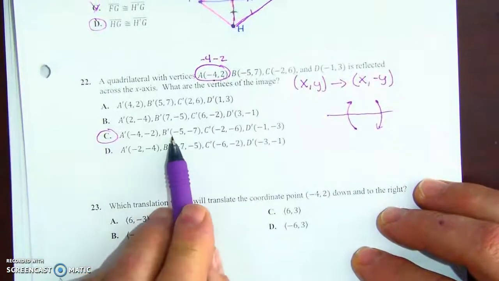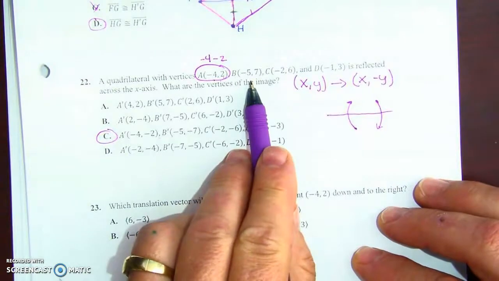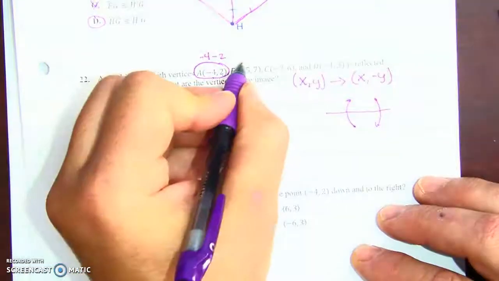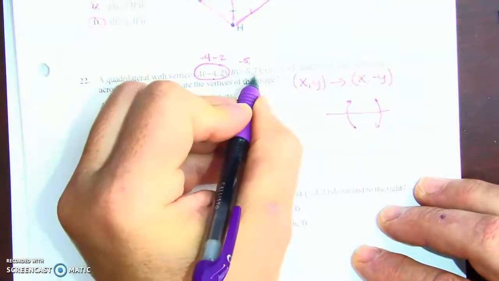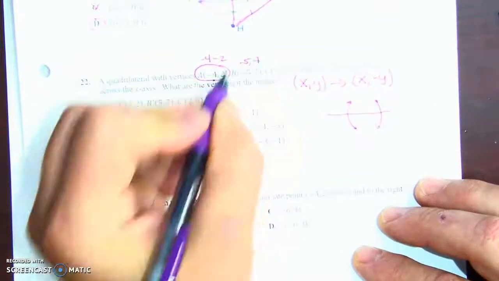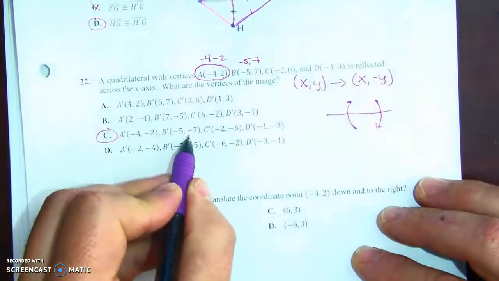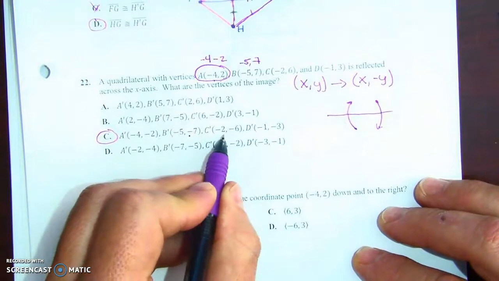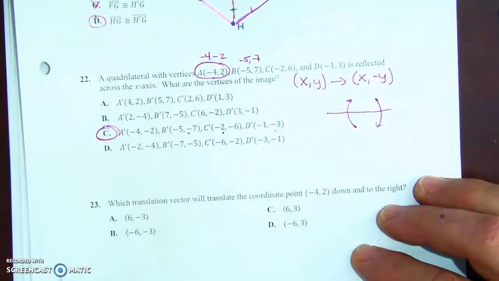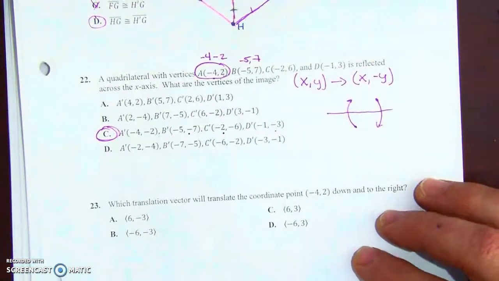But let's just double check ourselves on this. Let's do the same thing for this one. If we need to, x stays the same, -5. The 7 changes to its opposite, which is -7. That does match. Do the same thing here, it does match, and so forth, so we know that C is our answer on that one when we reflect it that way.